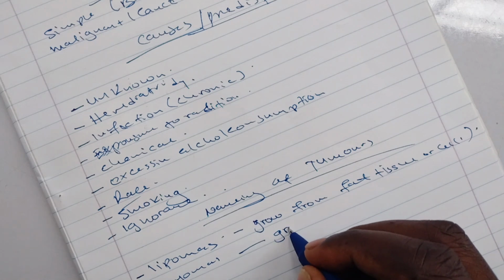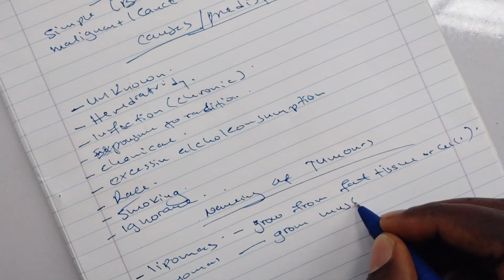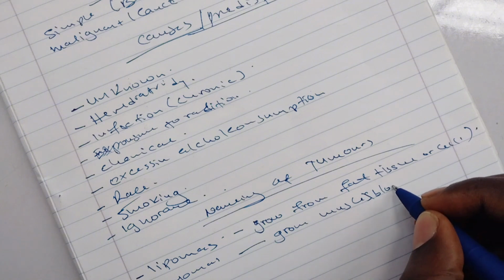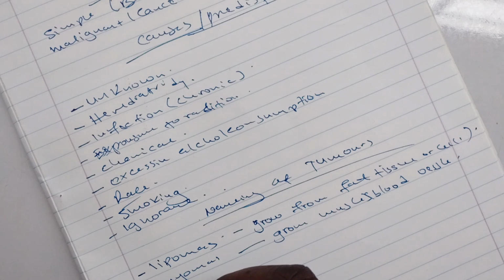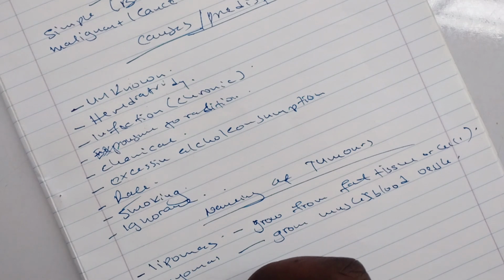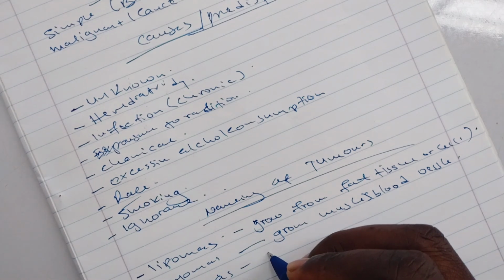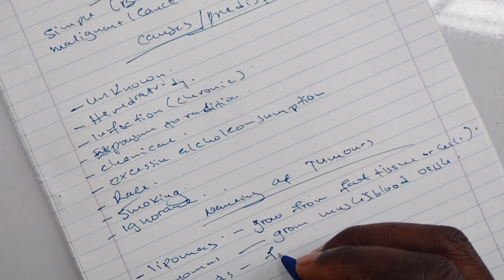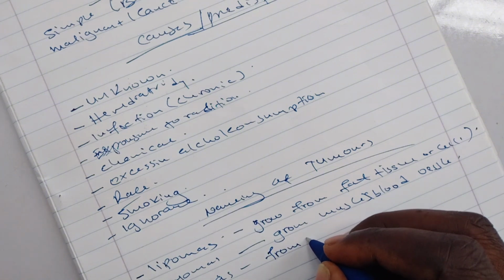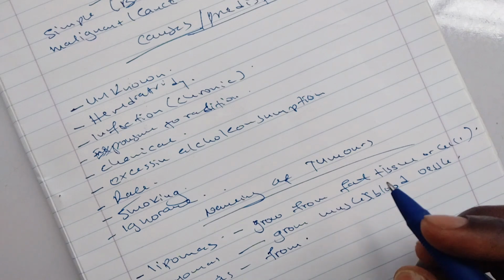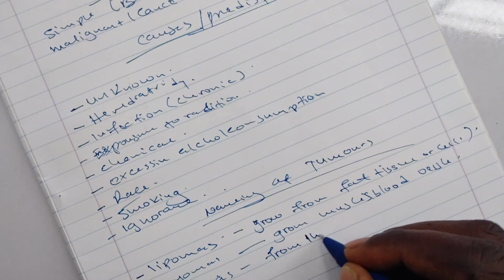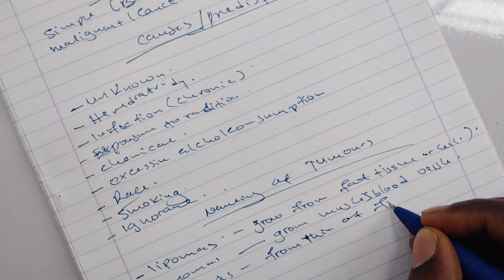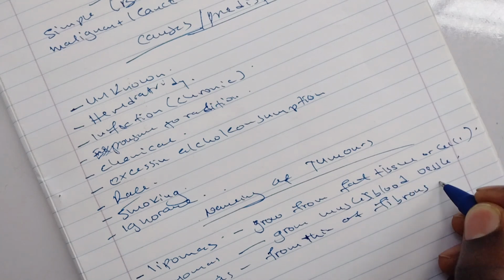This one grows from muscles and blood vessels. So we have adenoma. This one grows from the thin layer of fibrous tissues lining the inner organ gland.